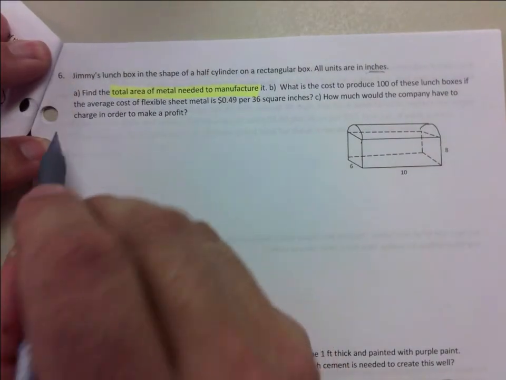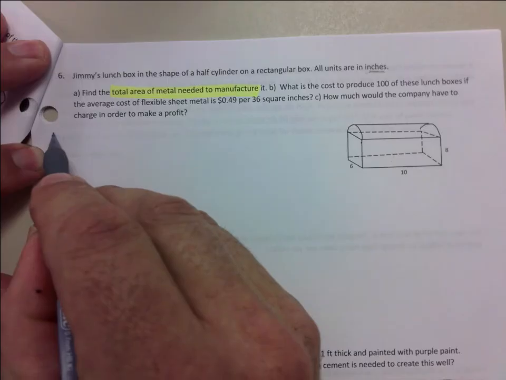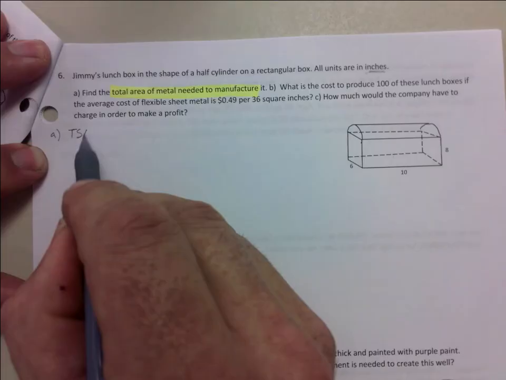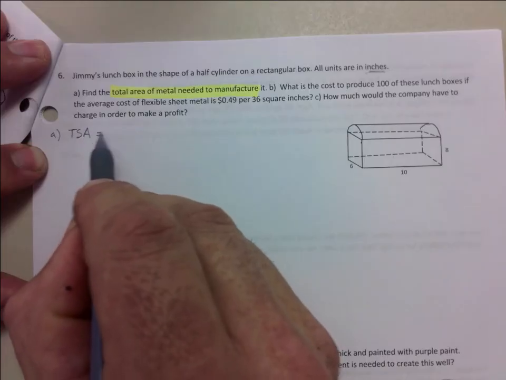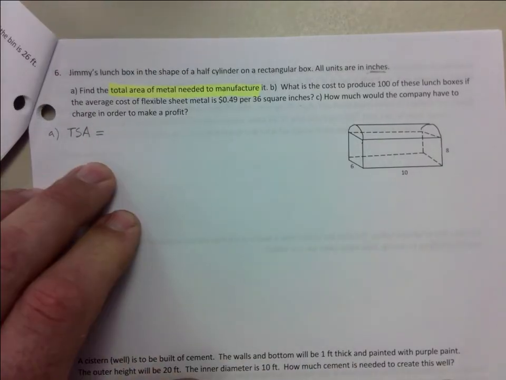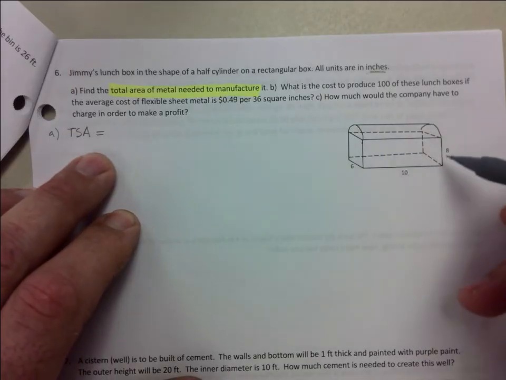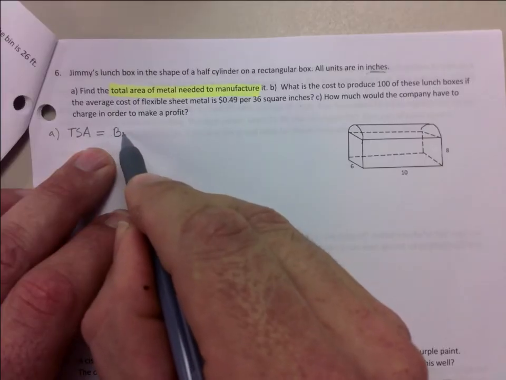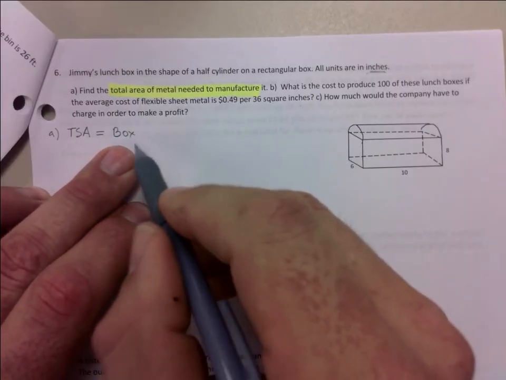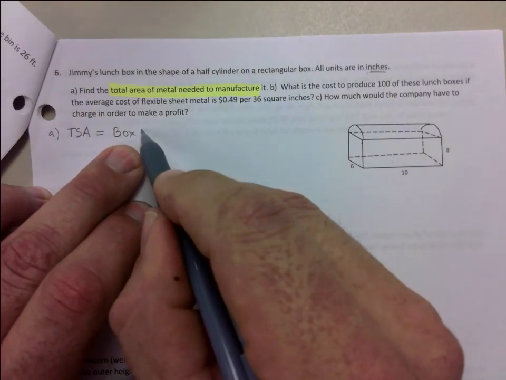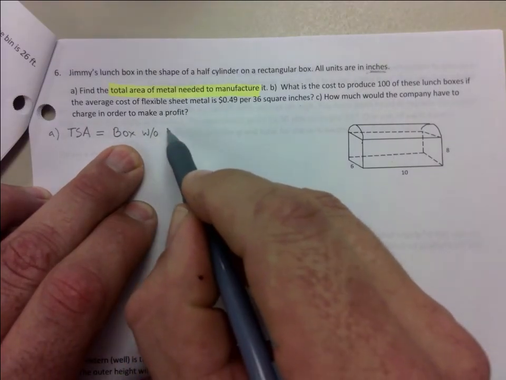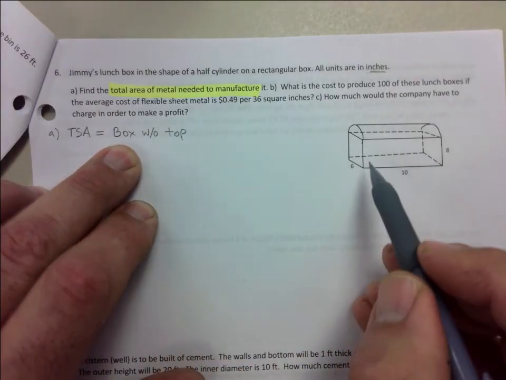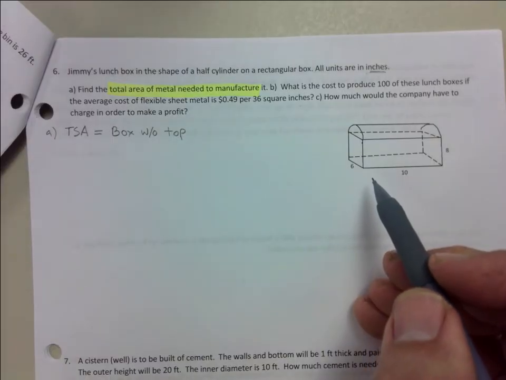Let's try this. So we're going to do A here. Total surface area. What needs to happen here? We would need the box without the top, correct? Box without top. I'm just going to say that right here. That's going to take care of how we set up our equation, our formula.